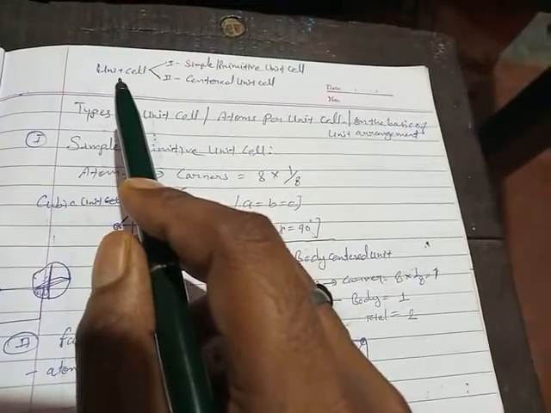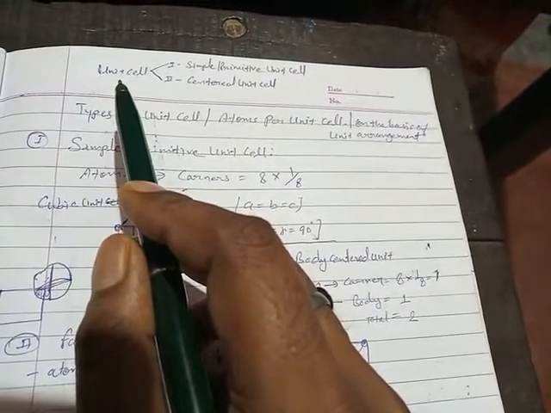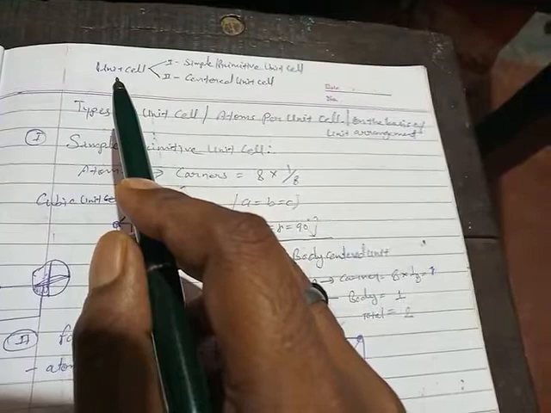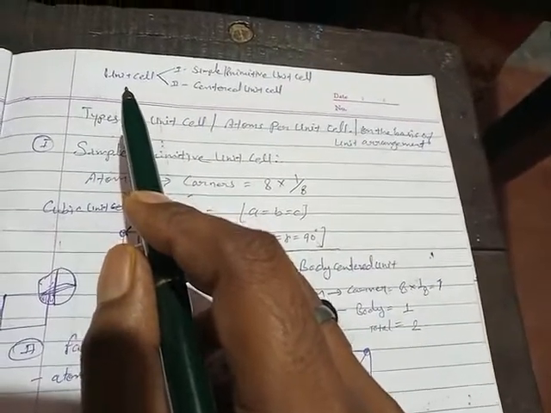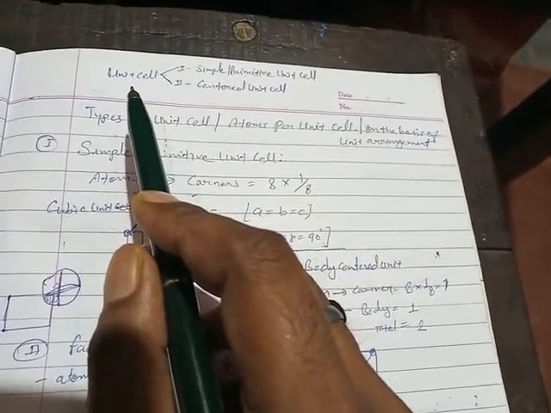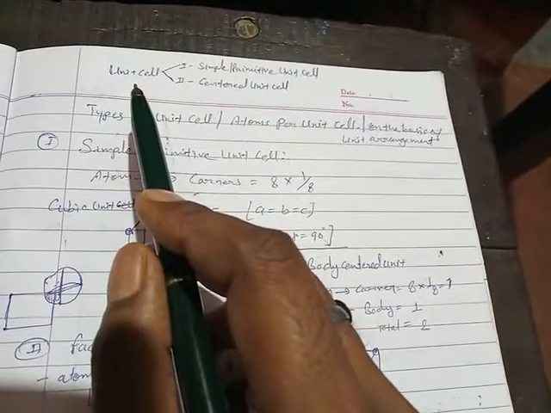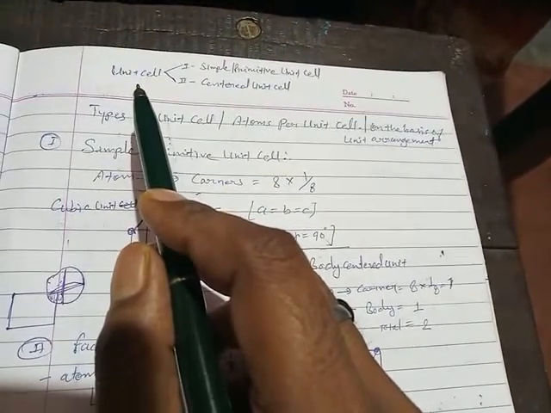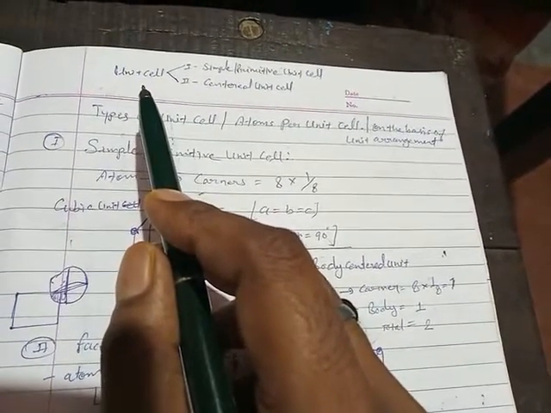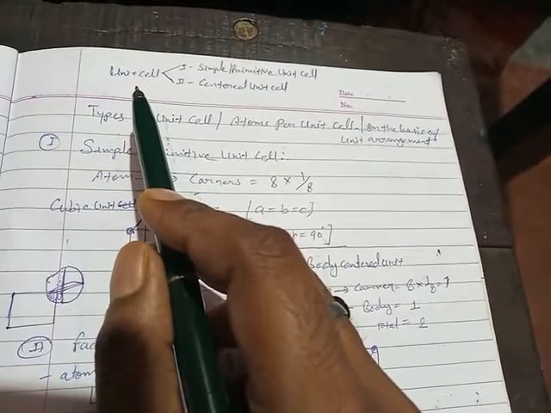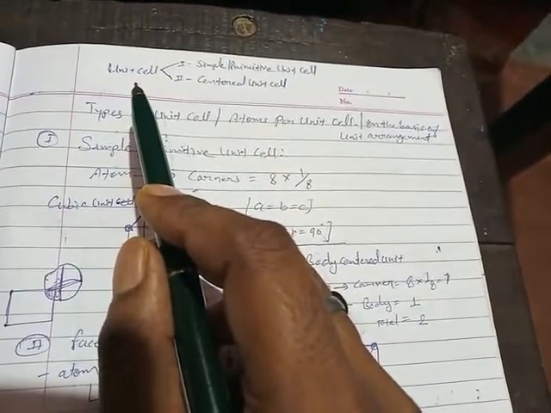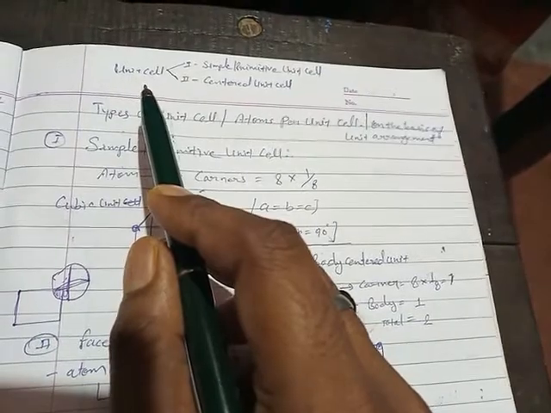In this way, it forms the sequence arrangement of the crystalline solid. Every crystalline solid is made up of tiny, smallest particles, which are arranged in sequence order.